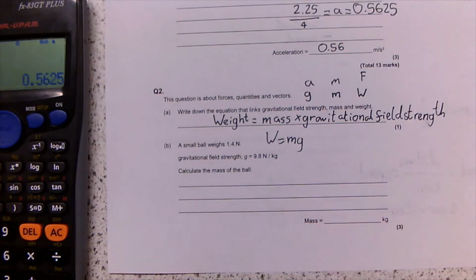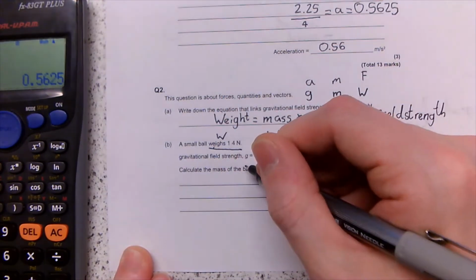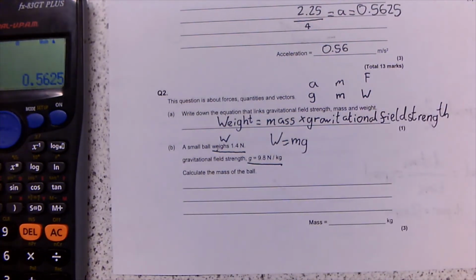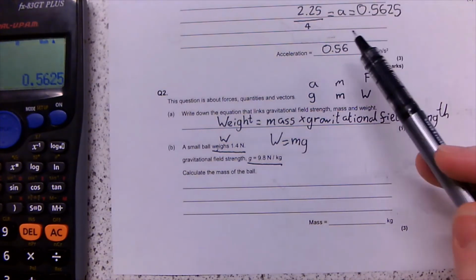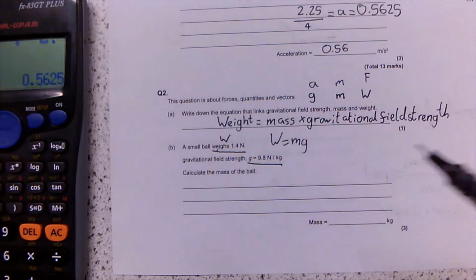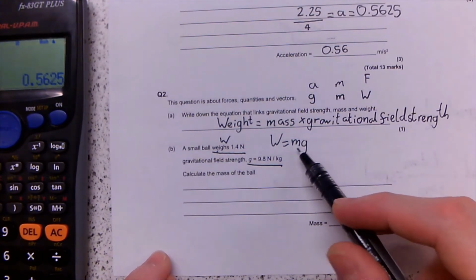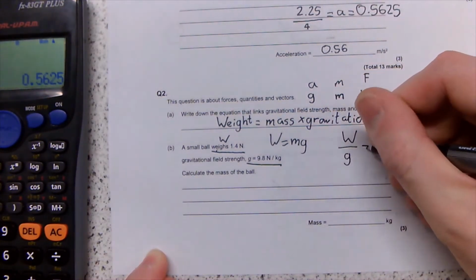So, I'm told a small ball has a weight of 1.4 newtons, and gravitational field strength G is 9.8 newtons per kilogram. I've got to calculate the mass of the ball. So W equals mg, I need to rearrange that to try and get mass to be the subject of the equation. Now, with the equation before, which was quite complicated, I recommended not rearranging. With something like this, it's a bit easy to rearrange it from the start. I'm just trying to get mass by itself, so I'll divide through by G, and what my equation would look like is W over G equals M.